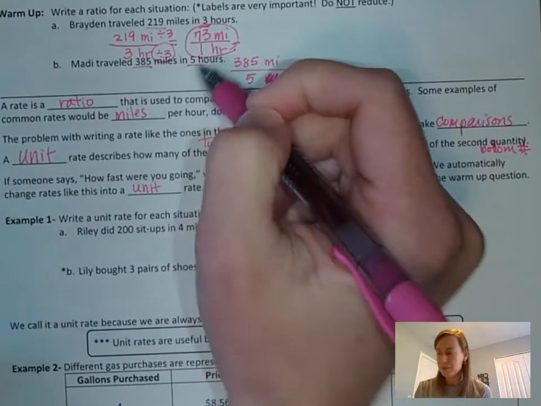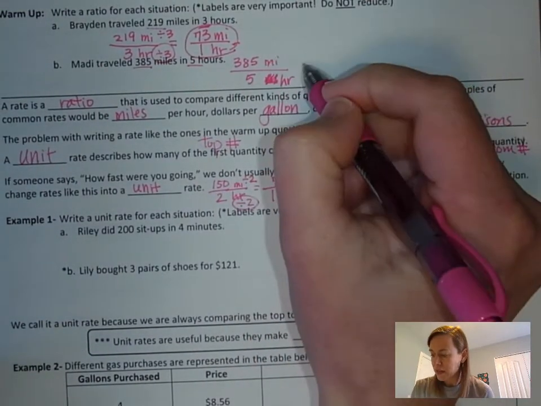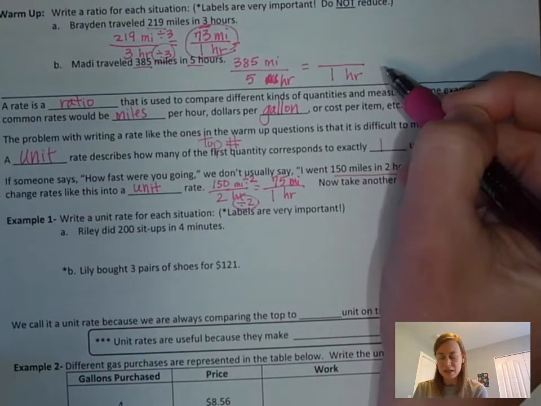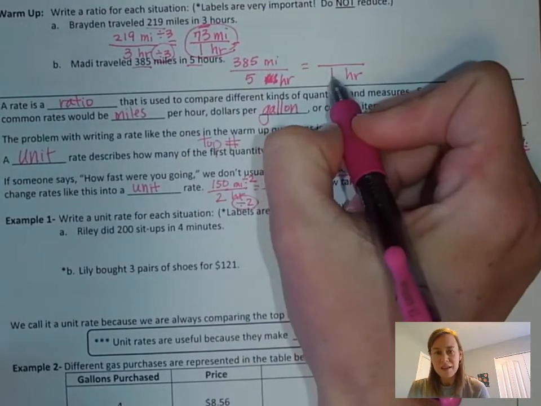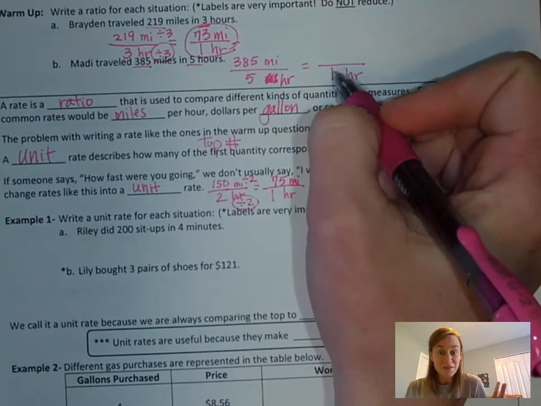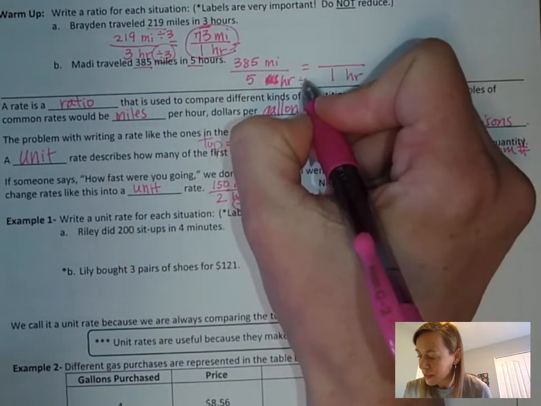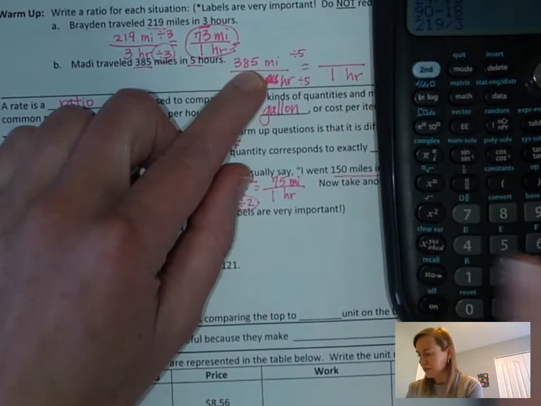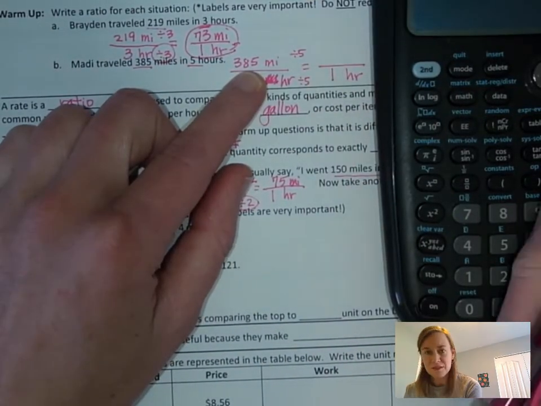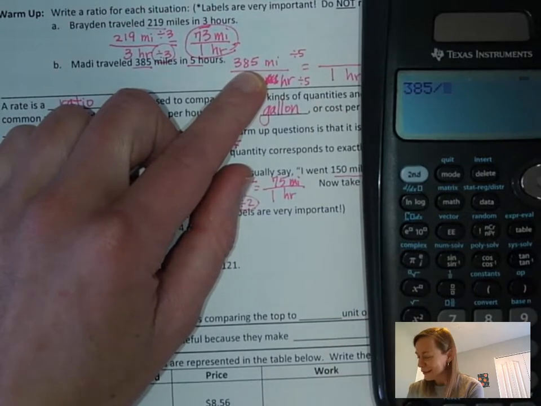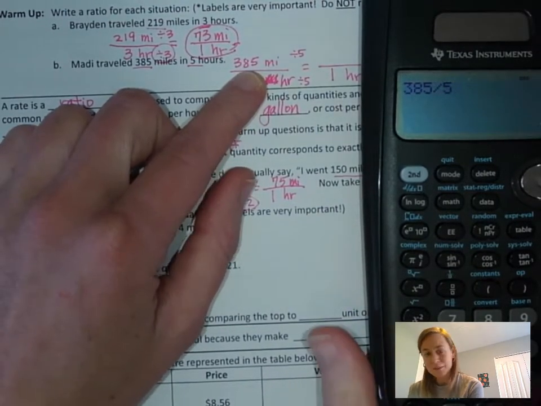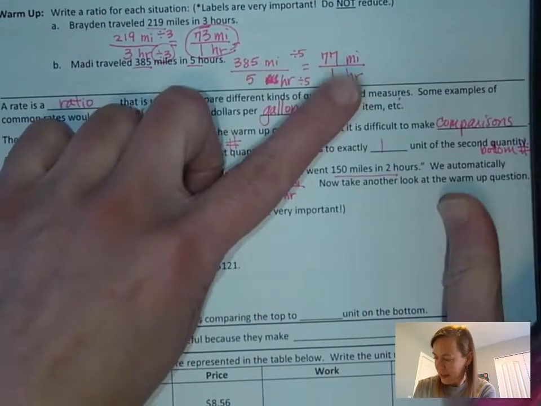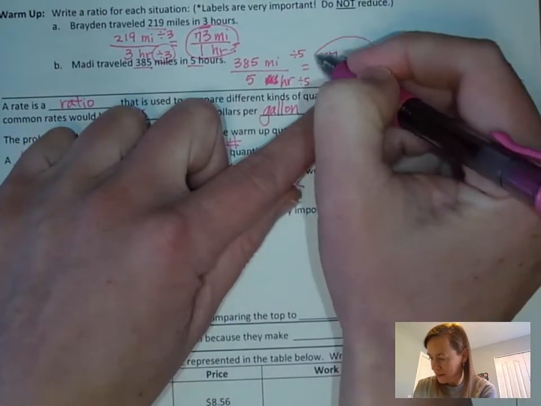Now let's take a look at Maddie's speed. Okay, we need to set it up with a 1 on the bottom so that we know what the unit rate is. 5 divided by what equals 1? By itself, right? By 5. So let's divide everything by 5. So what is 385 divided by 5? 385 divided by 5, that's going to be 77. So we'll put 77 on top here. And that is Maddie's unit rate.